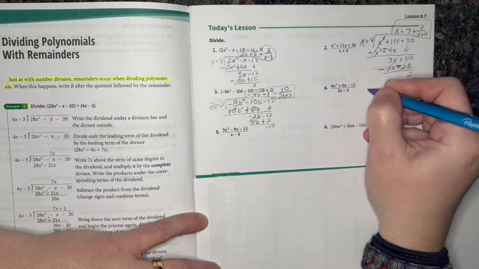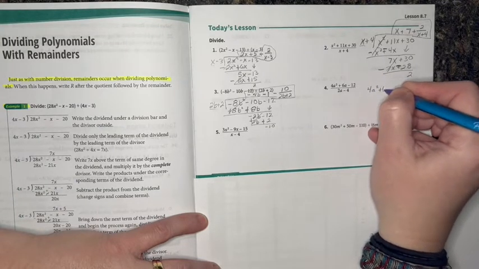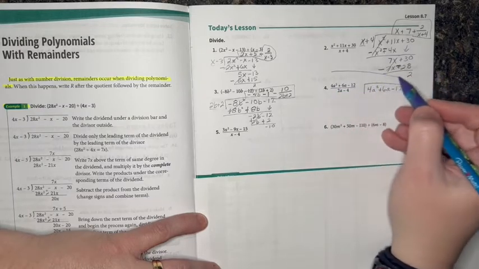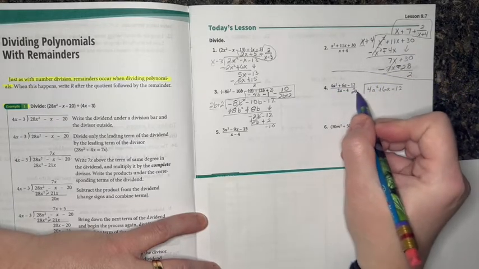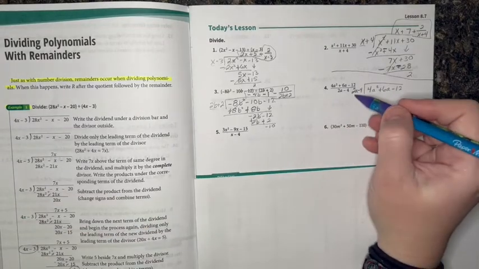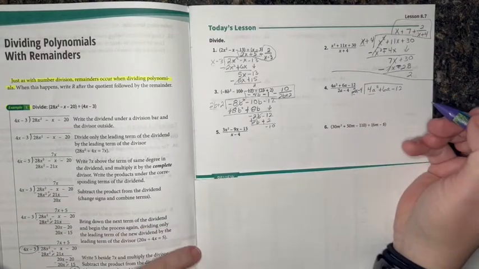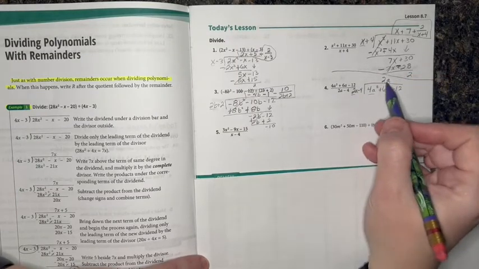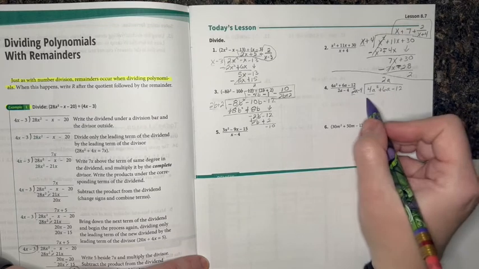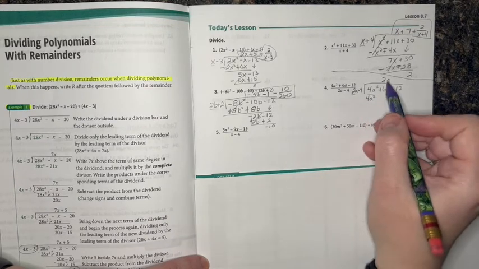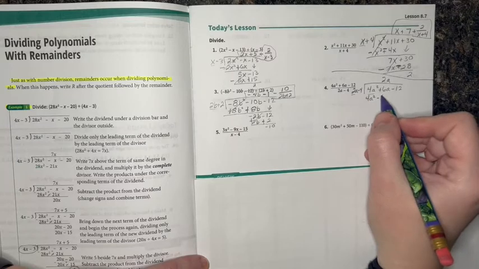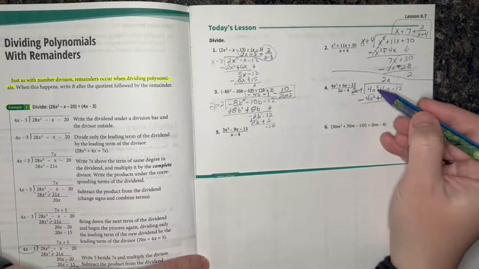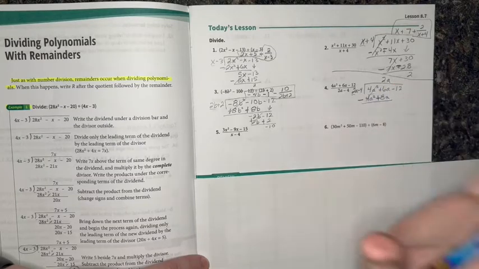We have 4a squared plus 6a minus 12 divided by, and this is kind of a tight squeeze here, 2a minus 4. All right, so how do I get this 2a to be a 4a squared? I'm going to multiply it by 2a, right? 2a times 2a gives me 4a squared. 2a times a negative 4 gives me a negative 8a. Change the signs. 4a squared minus 4a squared cancels.